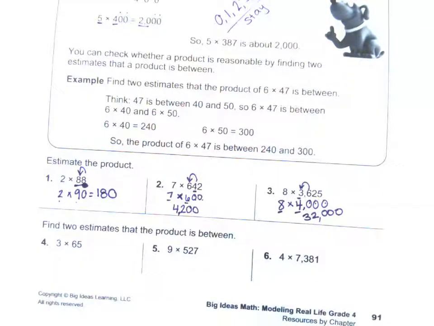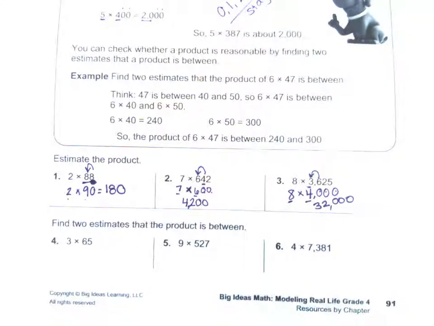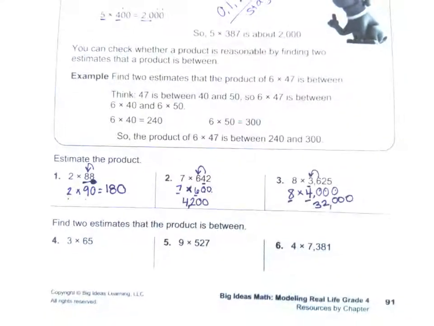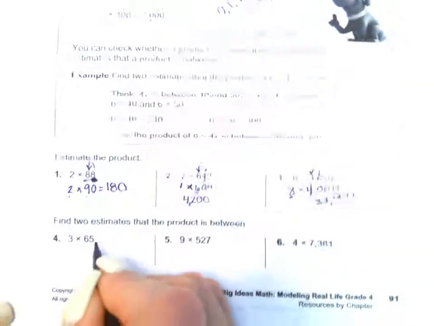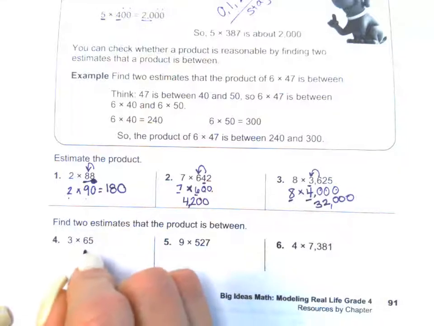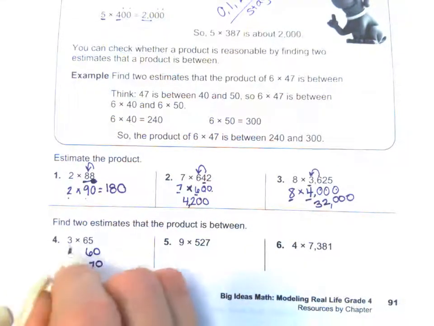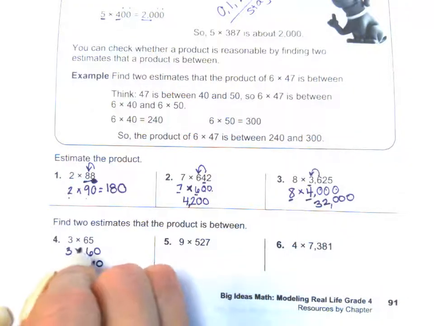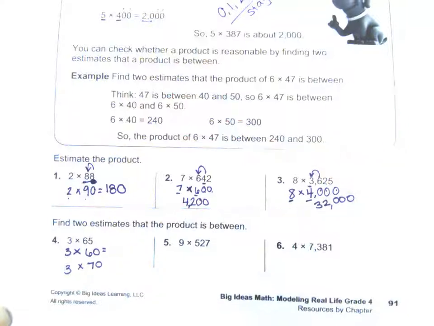3. Okay. Now, for 4, 5, and 6, we have to find 2 estimates that the product is between. I'm going to think to myself, what 2 numbers is 65 between? It's between 60 and 70. So I'm going to multiply 3 times 60 and 3 times 70.